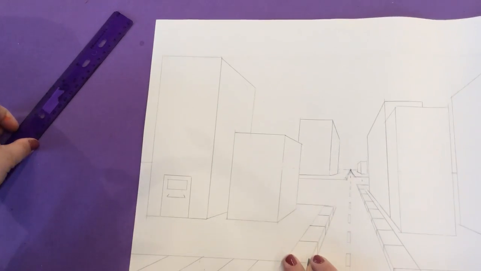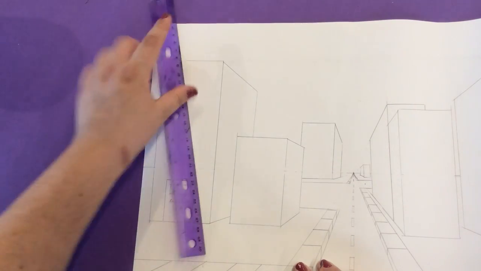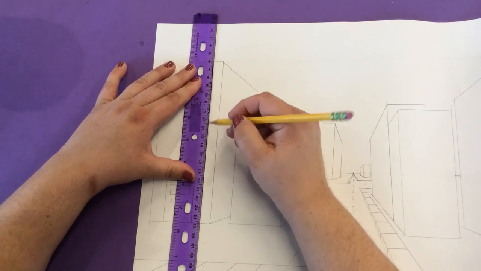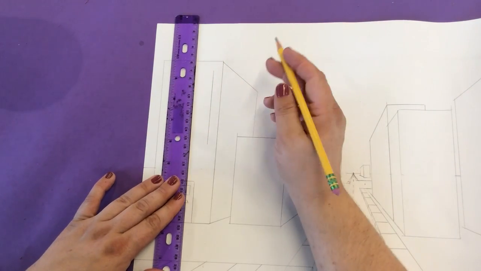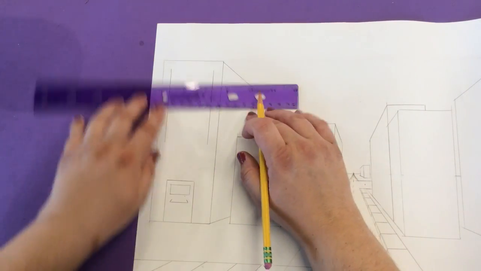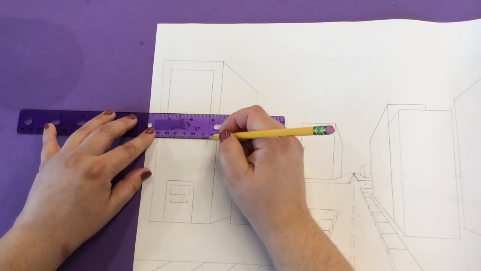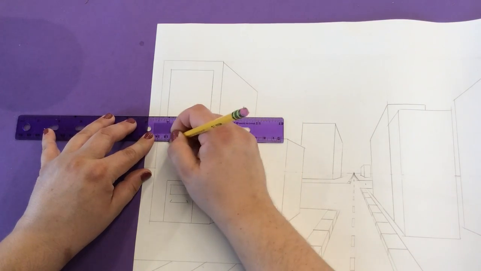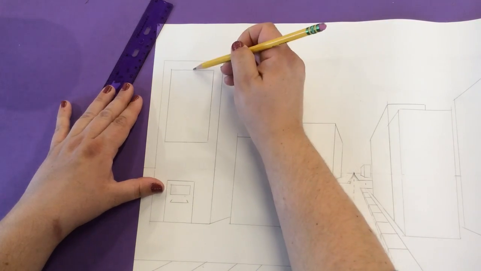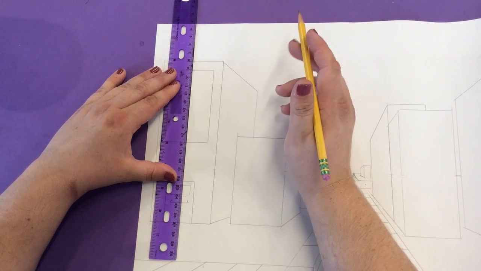Okay, next for the windows. Just like the door, we're going to have horizontal and vertical lines. So we can start with 2 lines down the side. And then I'm going to connect those with a horizontal line. So right now I have one huge window. I'm going to eyeball where the center is, and I'm going to add a vertical line down.